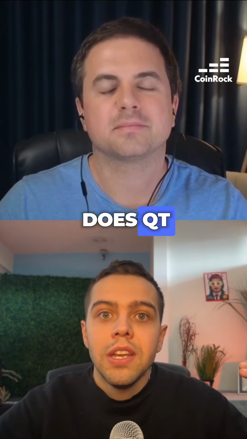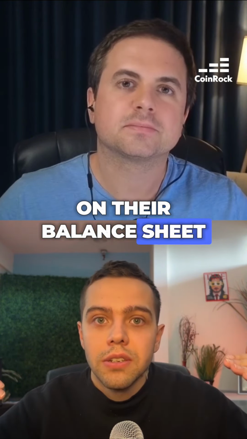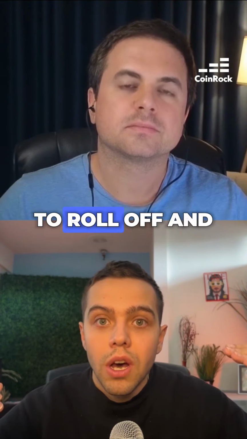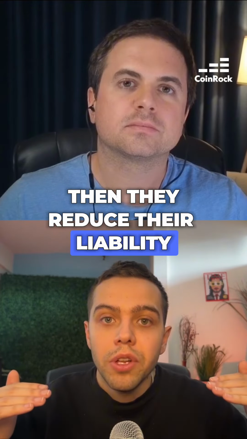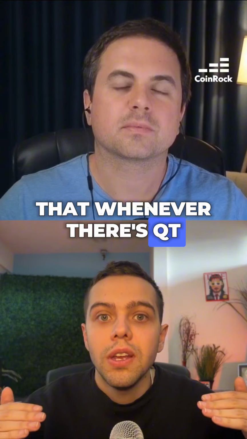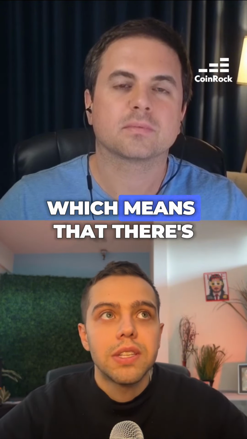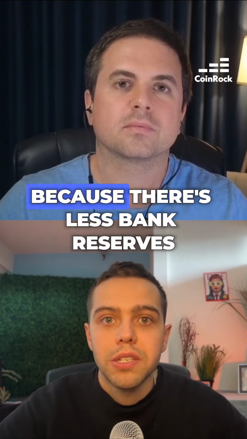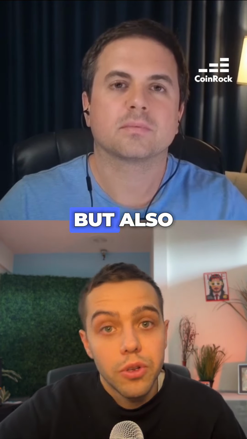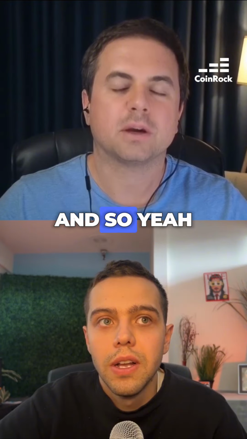Now, when the Fed does QT, the opposite happens. So they allow an asset on their balance sheet, which is their bond, right, to roll off. And then they reduce their liability, which is a bank reserve, by the same amount. And so that means that whenever there's QT, the overall size of the banking system falls, which means that there's less liquidity overall because there's less bank reserves, but also obviously less assets on the Fed's balance sheet that they can hold.